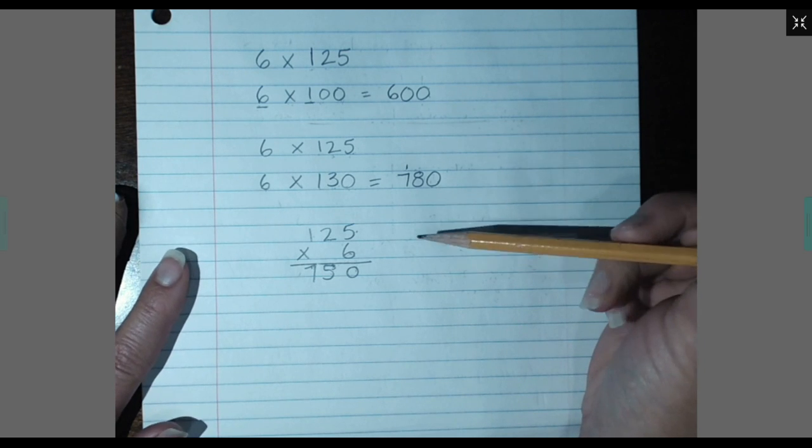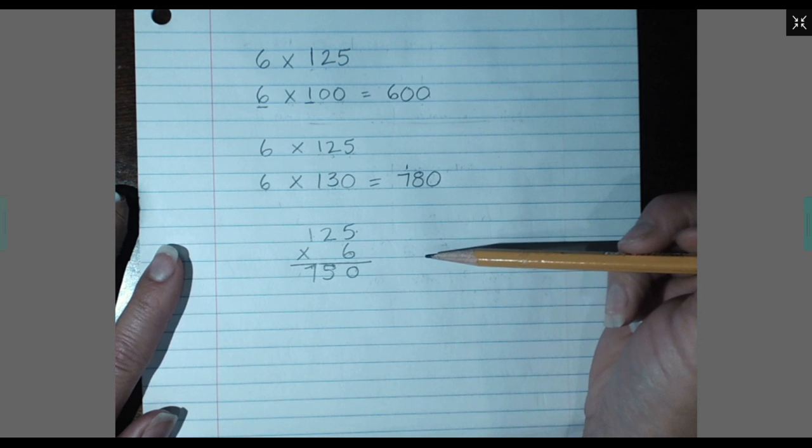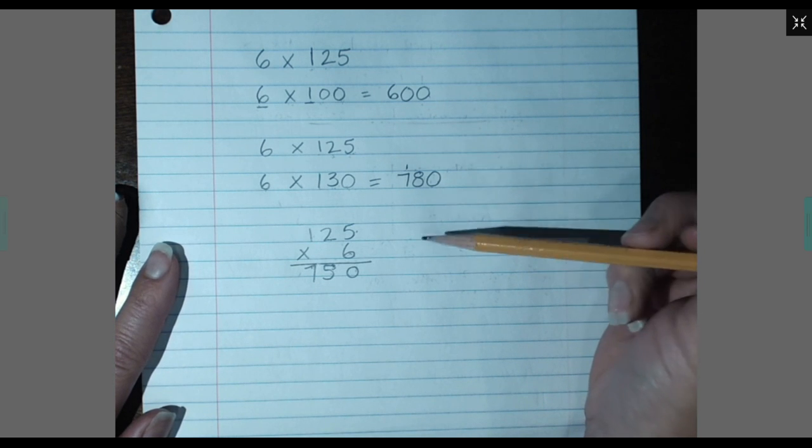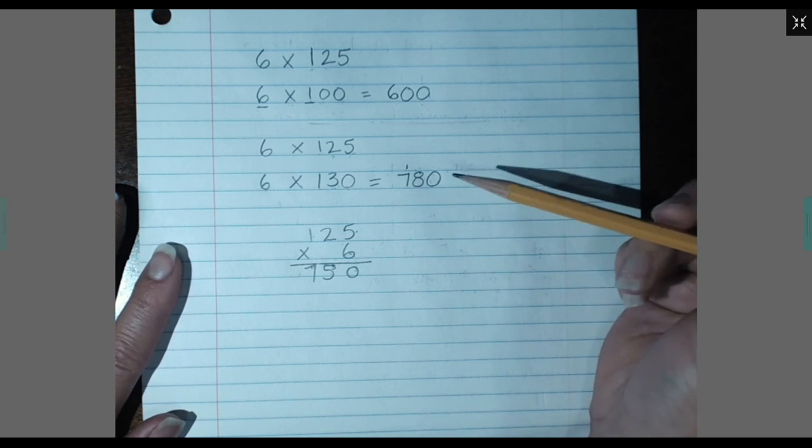But this lesson was about estimating to find the product. And estimating means round, then solve.